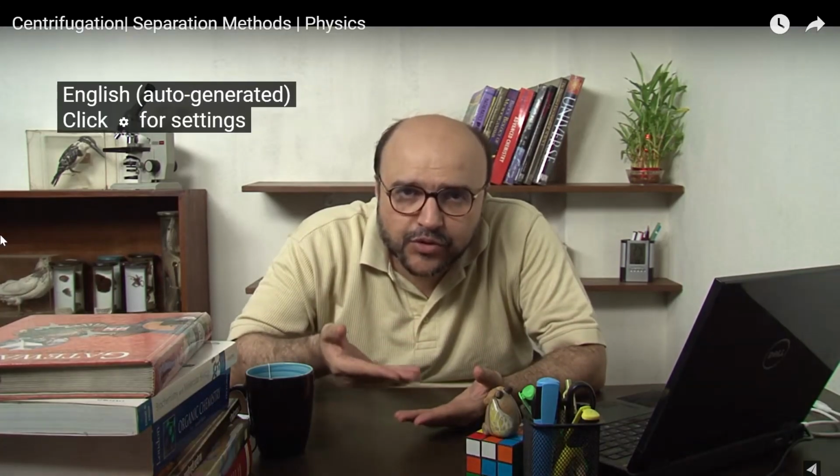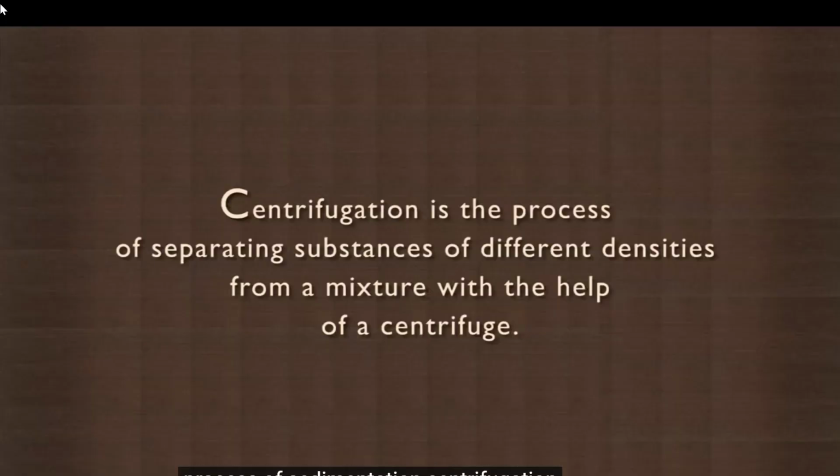Allowed to stand for some time, the heavier particles will settle down through a process called sedimentation. This can be used to separate the material from the liquid. But what will we do if the suspended material is very light? It will take days to settle. In such cases, we can use the process of centrifugation to quicken the process of sedimentation. Centrifugation is the process of separating substances of different densities from a mixture with the help of a centrifuge.